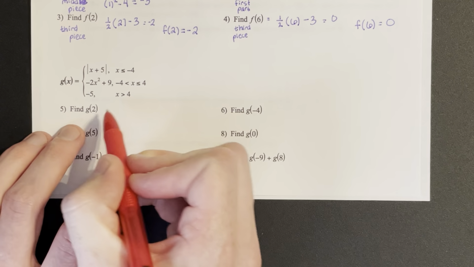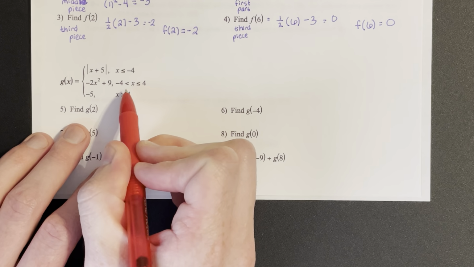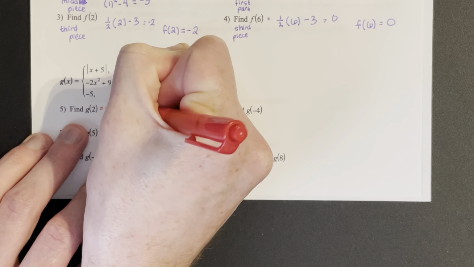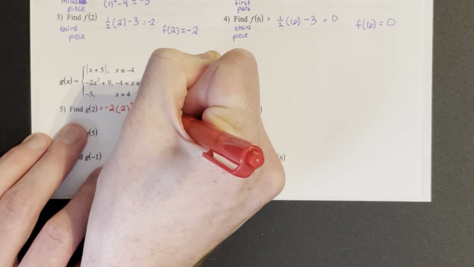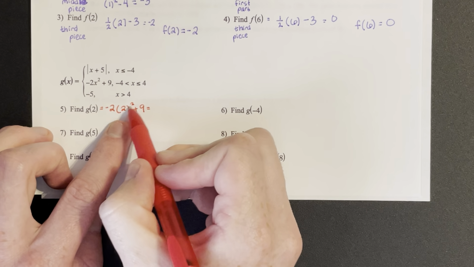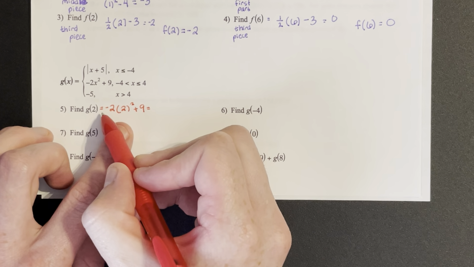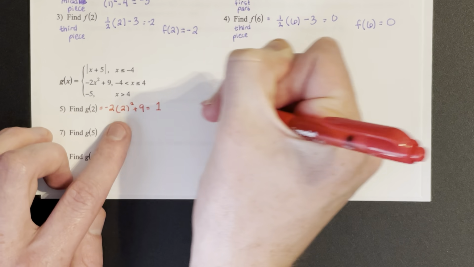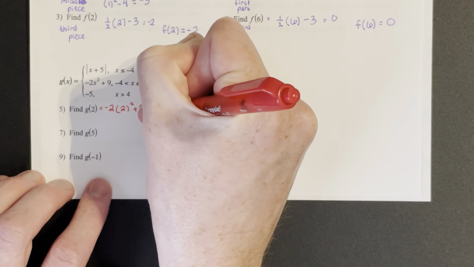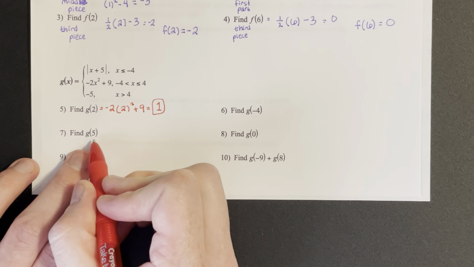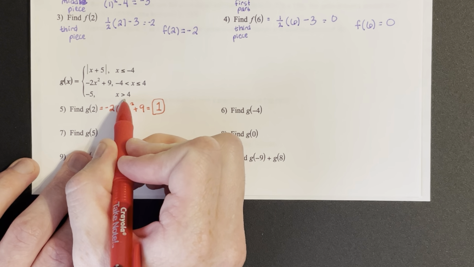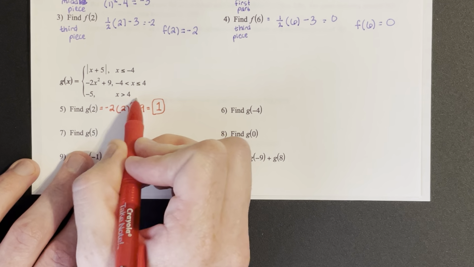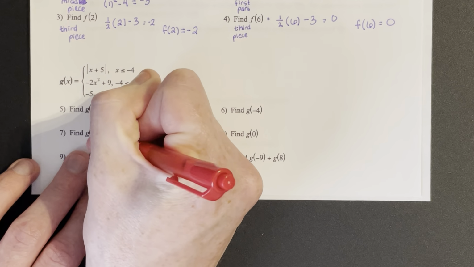Okay, so what you should have done in g of 2 would be in that middle section, so I'd be plugging it into negative 2 times 2 squared plus 9. Exponents come first, so that would be 4 times negative 2 is negative 8. Negative 8 plus 9 is positive 1. G of 5, I go into the last one, and there's nothing really to plug in because it's saying for all the values of x bigger than 4, the output's always just negative 5.